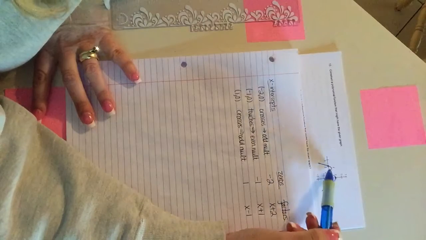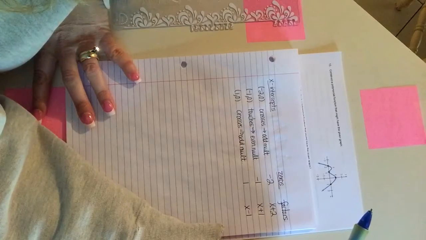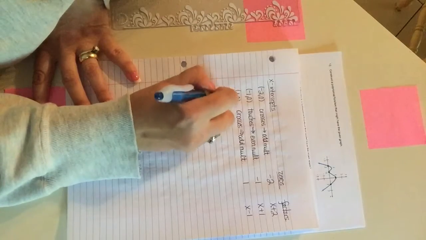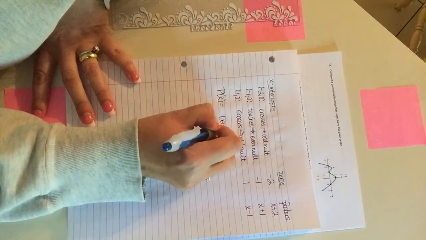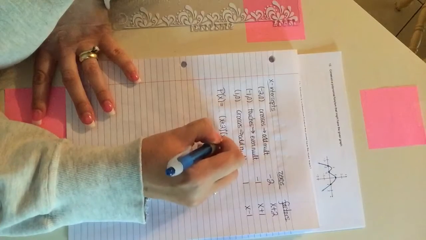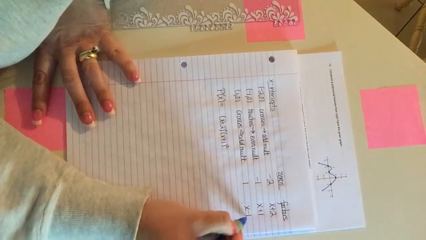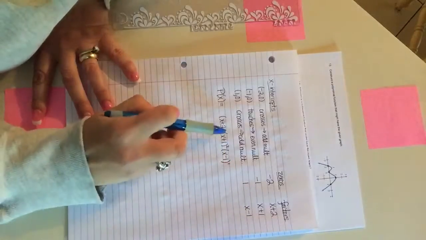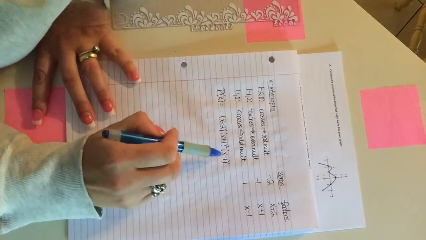Looking at this graph real quick, 1, 2, 3 turning points. 3 turning points implies a degree 4, which if you put together x plus 2 with an odd multiplicity, we'll make it 1. x plus 1 with an even multiplicity, we'll make it 2. And x minus 1 with an odd multiplicity, we'll make it 1. 1 plus 2 plus 1 is equal to 4. So this will give me a degree 4 polynomial.